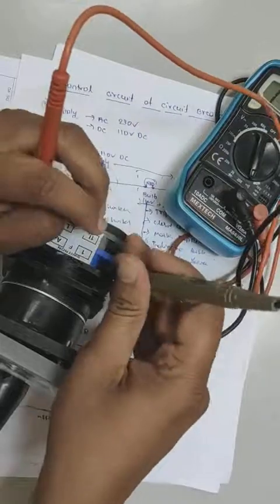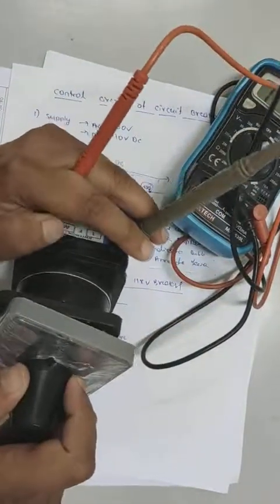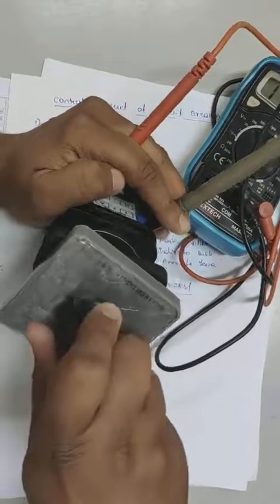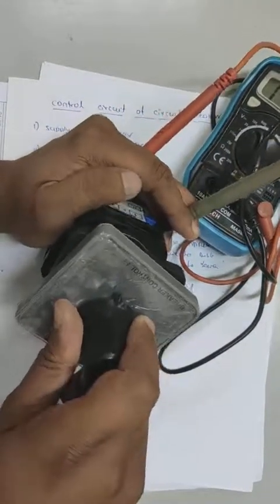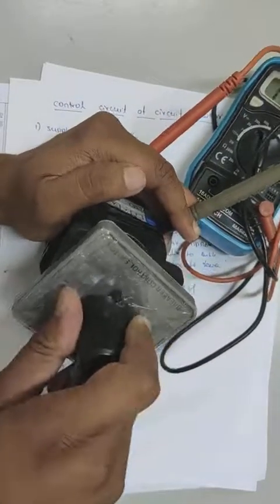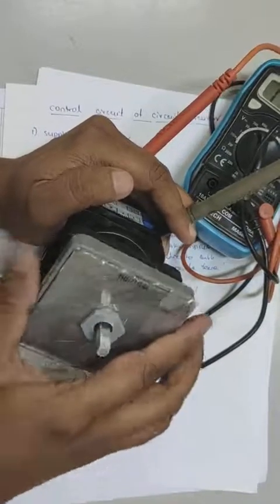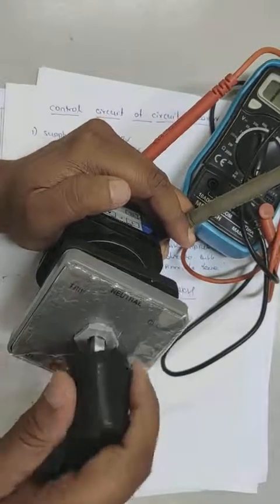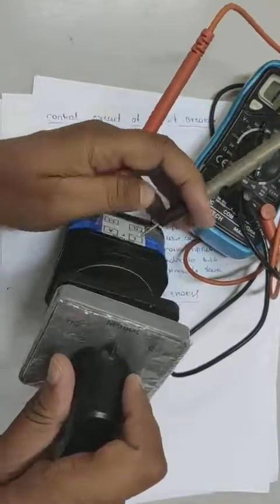Now only when I rotate towards the trip command, trip comes.